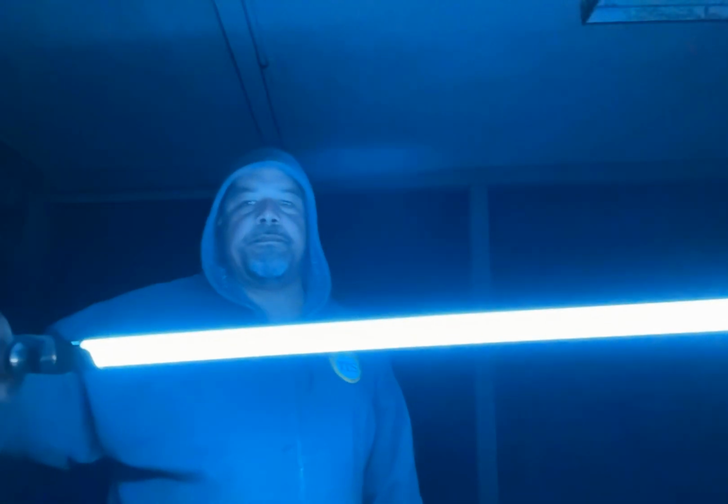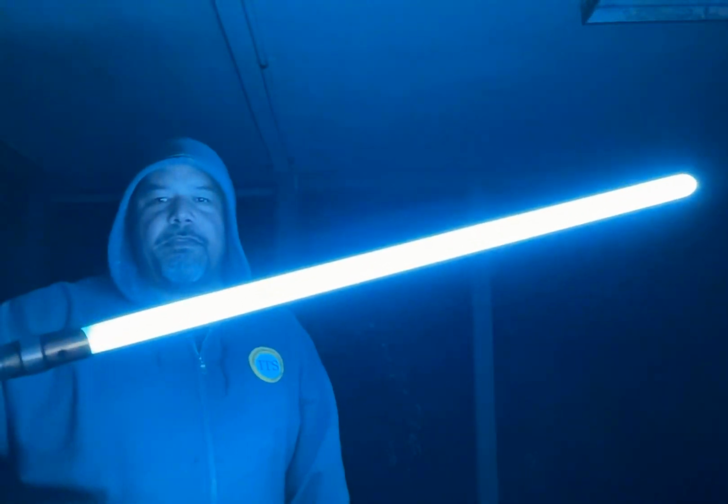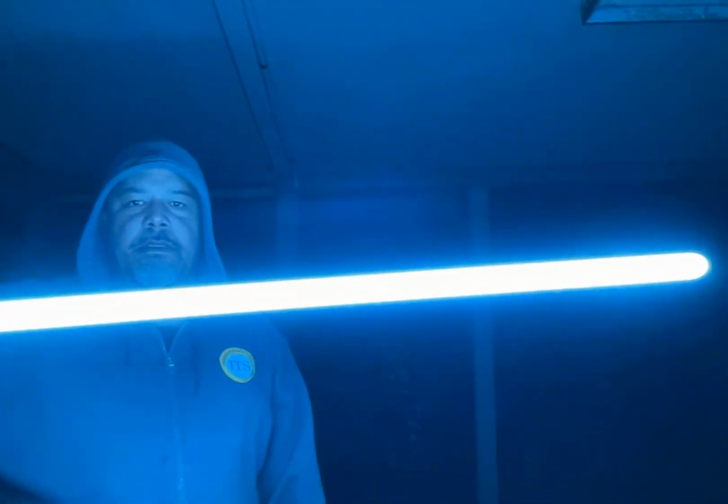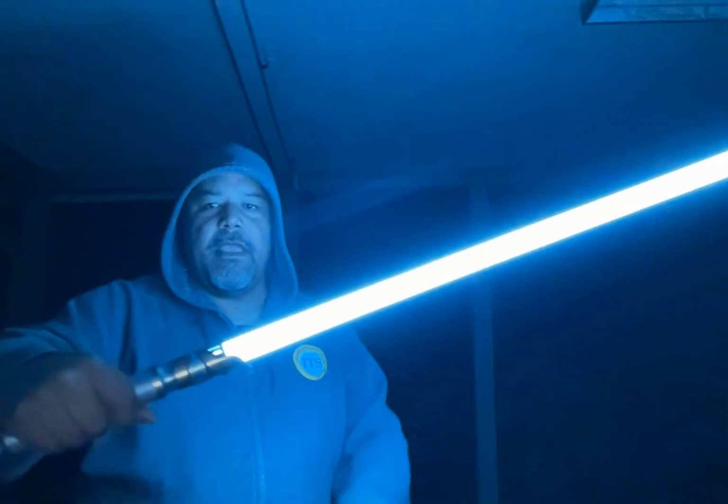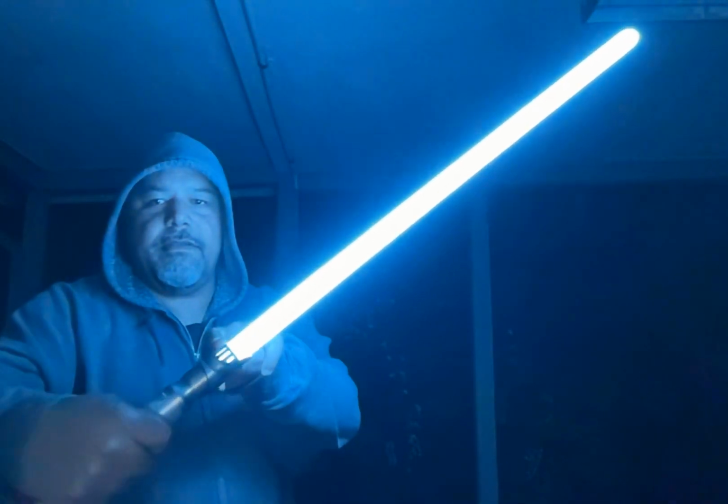So let's get started. The first 2 are Luke presets, and these are both the same sound font. This is the ESB Graflex V2 from Kyberphonic. This is the Hoth Dagobah blue, and I'm using the emitter wick.